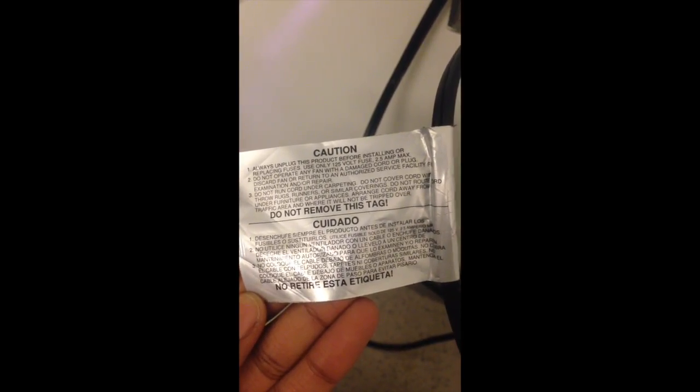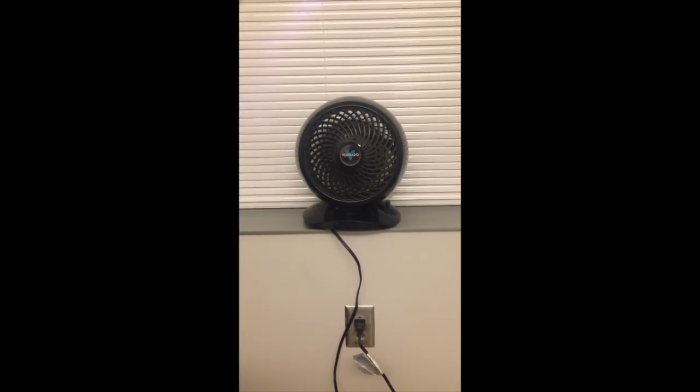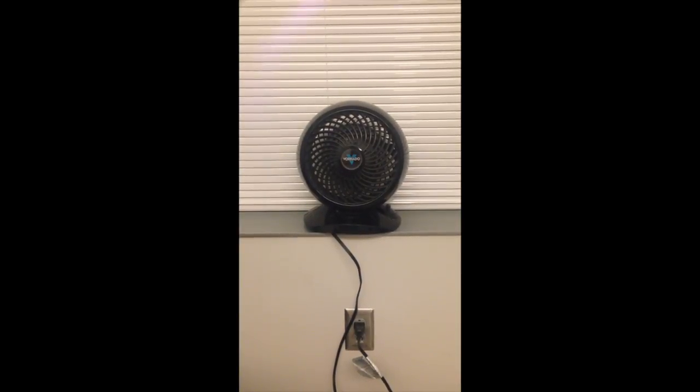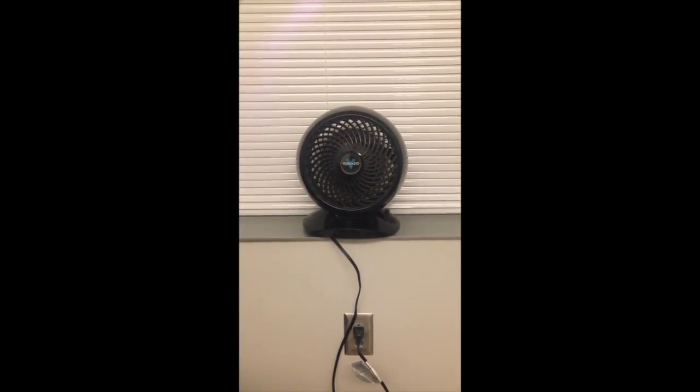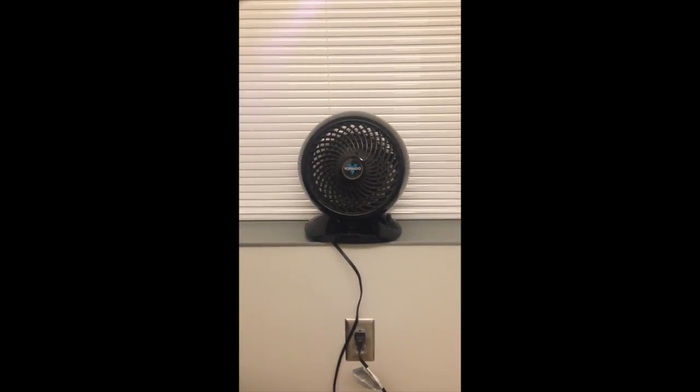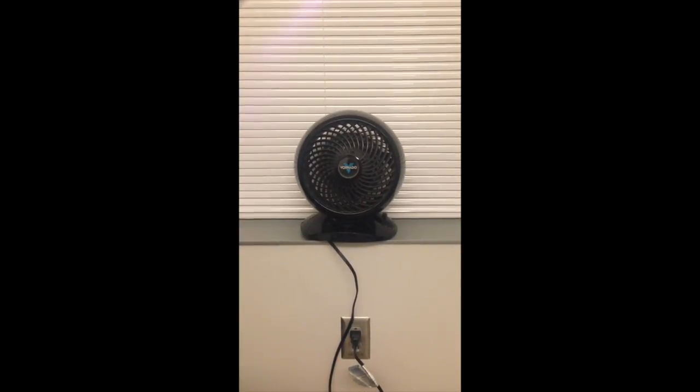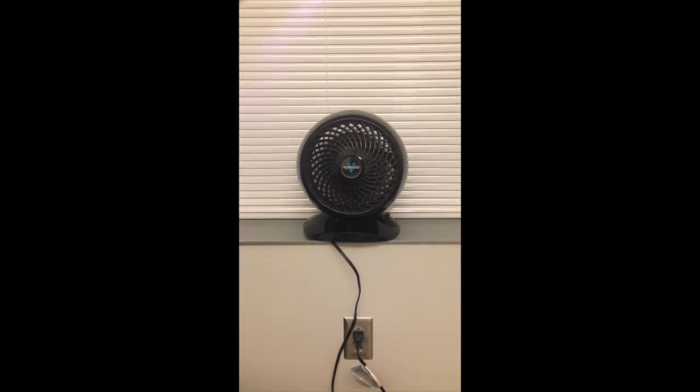Power, which is measured in watts, can be calculated by multiplying volts times amps. Therefore, the maximum power this fan can use is 125 volts times 2.5 amps, which is 312.5 watts. This is 0.3125 kilowatts, which when multiplied by time, for example, 8 hours overnight, gives us 2.5 kilowatt hours of energy transferred in one night.